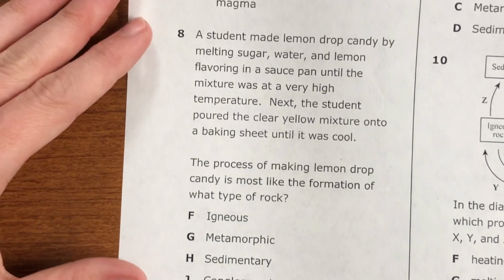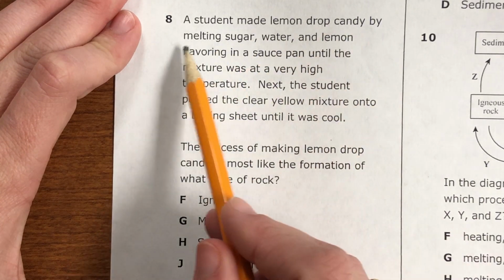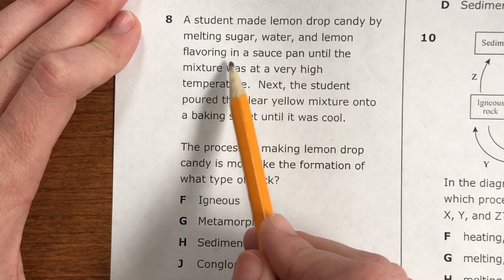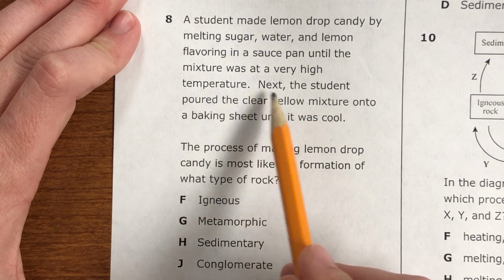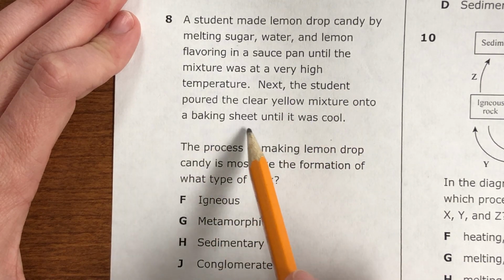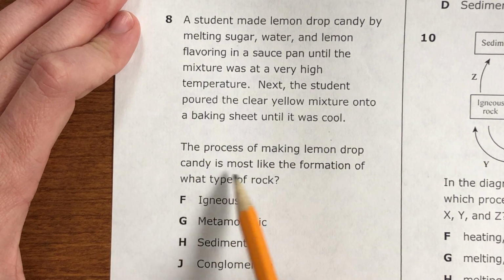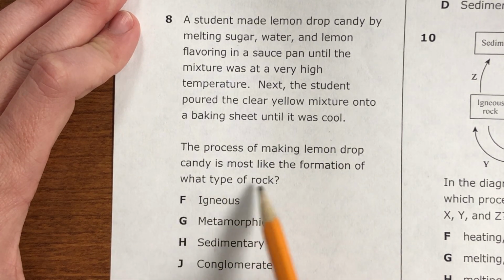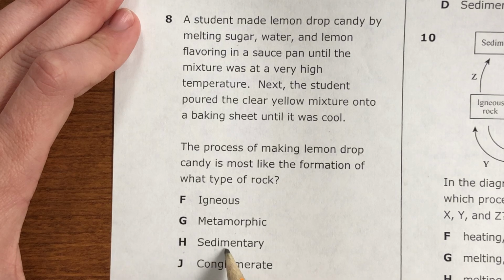Number 8. A student made lemon drop candy by melting sugar, water, and lemon flavoring in a saucepan until the mixture was at a very high temperature. Next, the student poured the clear yellow mixture into a baking sheet until it was cool. The process of making lemon drop candy is most like the formation of what type of rock? F, igneous, G, metamorphic, H, sedimentary, or J, conglomerate.